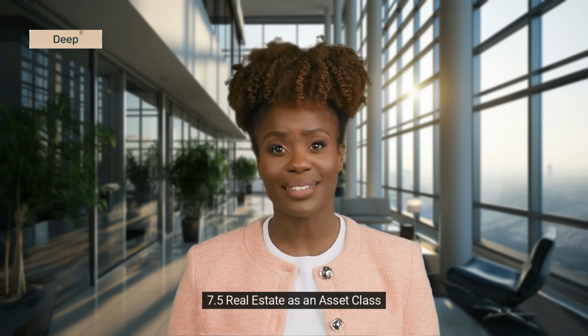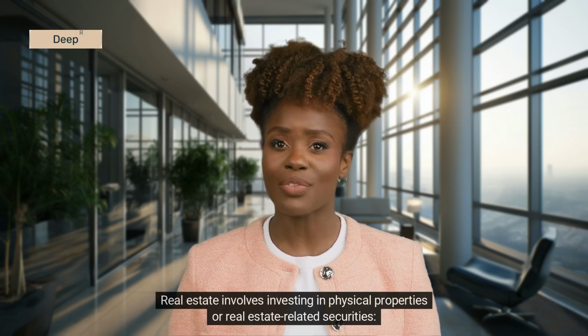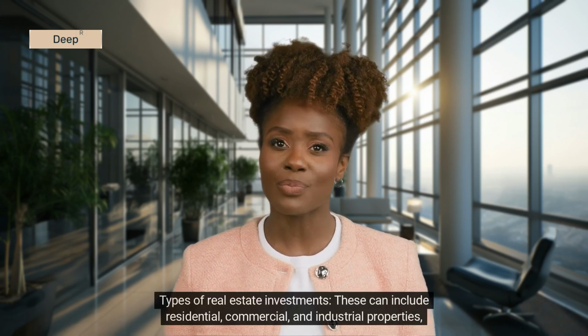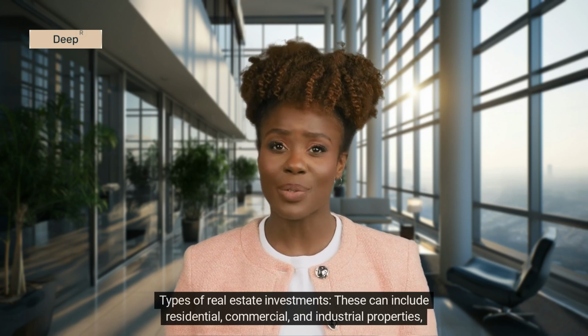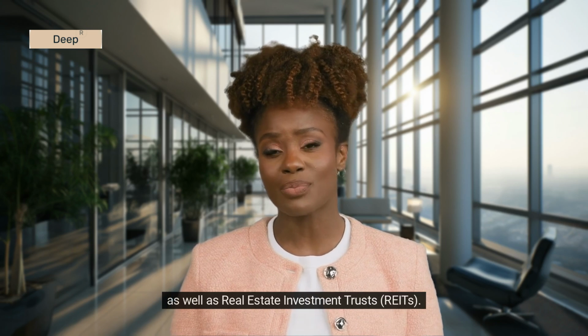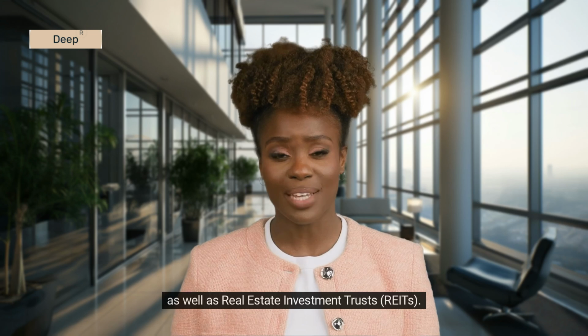7.5 Real estate as an asset class. Real estate involves investing in physical properties or real estate-related securities. Types of real estate investments. These can include residential, commercial, and industrial properties, as well as real estate investment trusts, REITs.